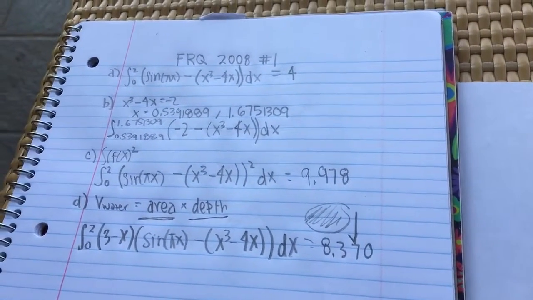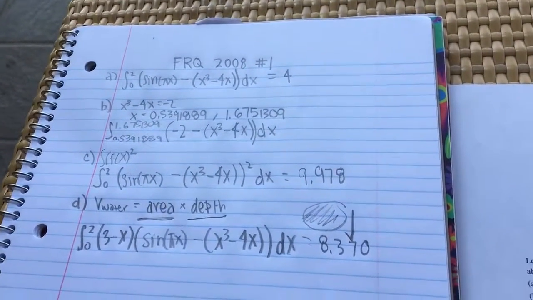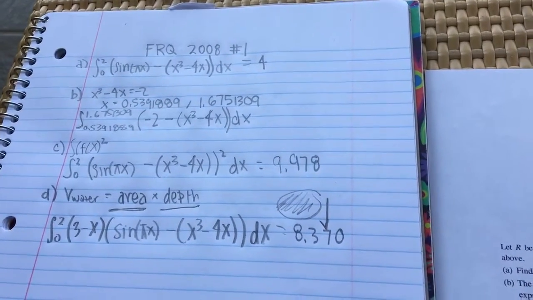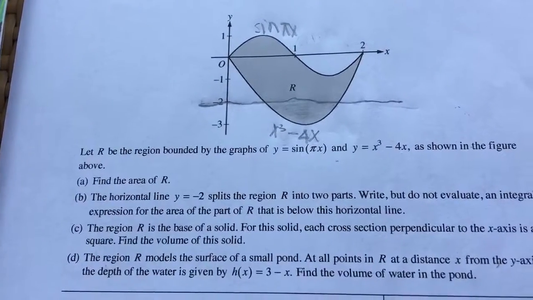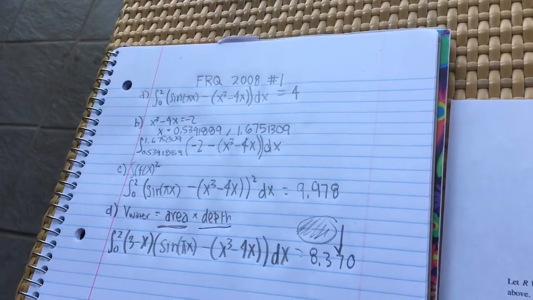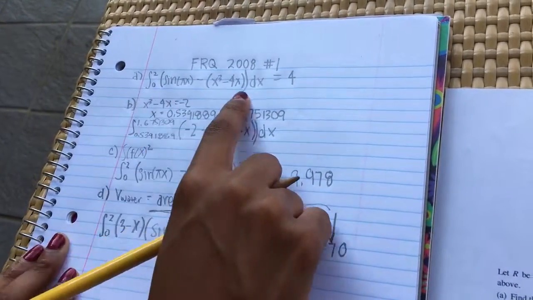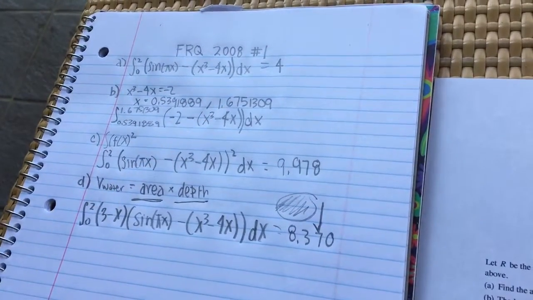The next important part is to look at the grading scale to make sure you got all the points, because at the end of the day, when you take the AP test, you definitely want to get a 9 out of 9 on each FRQ. The grading scale says that part A is worth 3 points. The first point is for your limits, which are 0 to 2, the intersection points. The next is the integrand, so whether or not you set up the integral right. And the final point is for having the correct answer, which is 4.